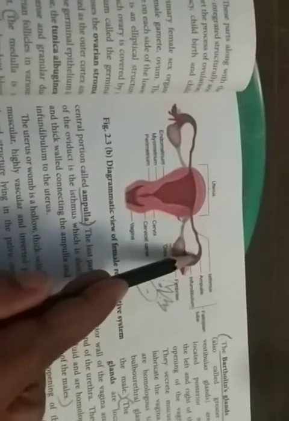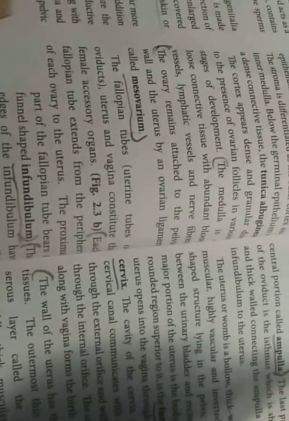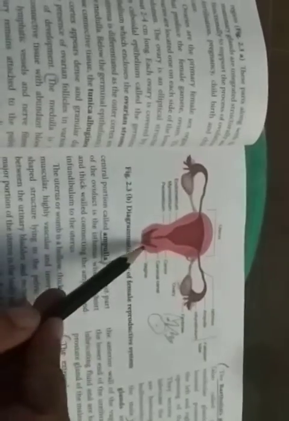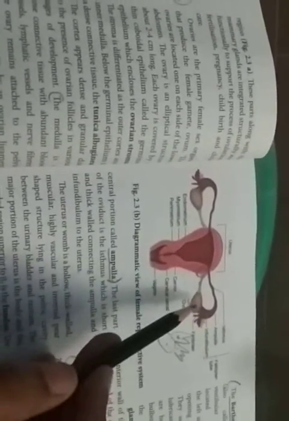This structure is known as the fallopian tube. The fallopian tubes, uterus and vagina constitute the female accessory organs. This is the fallopian tube, this is the vagina, and this is the uterus. These are the accessory organs, while the ovary is the primary organ.